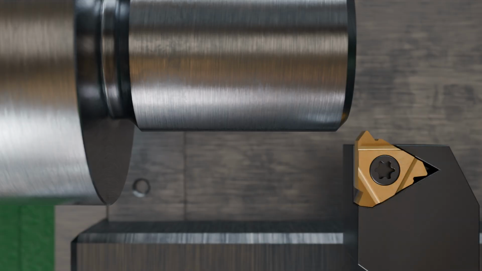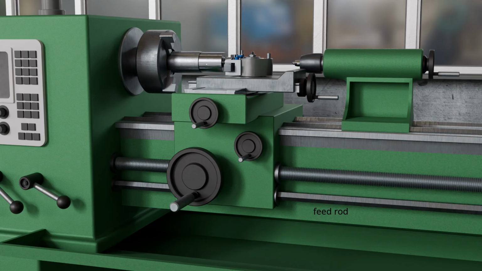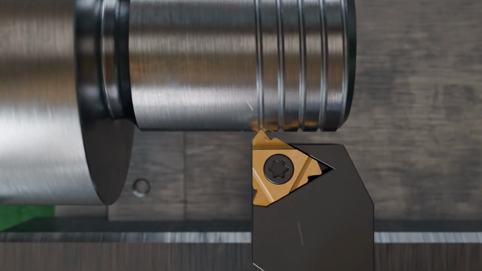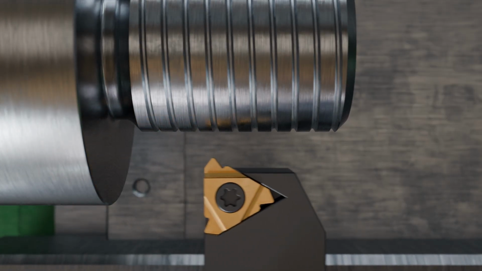During thread turning, the feed must be precisely matched to the spindle speed so that the thread forms with the correct pitch. The required feed corresponds to the pitch of the thread to be made. To achieve such exact synchronization between spindle speed and feed, lathes are equipped, besides the feed rod often designed as a hexagonal shaft, with a lead screw. This is usually a trapezoidal threaded spindle that converts the spindle's rotary motion into a feed movement very precisely via a lock nut. In contrast to CNC thread turning, on conventional lathes the thread is usually cut at the lowest possible spindle speed to have maximum control over the cutting process.